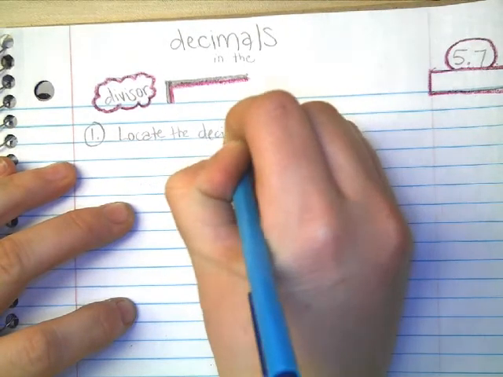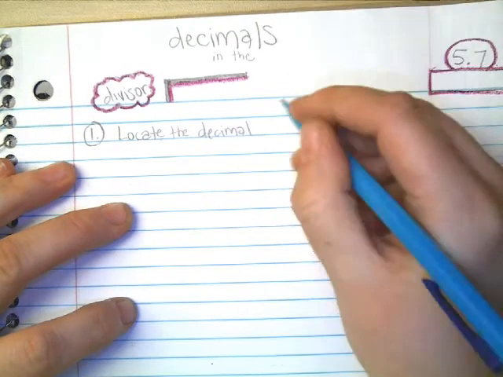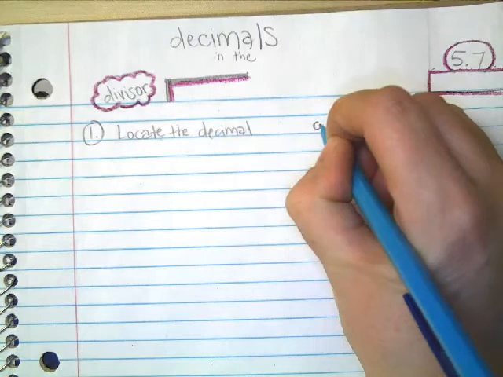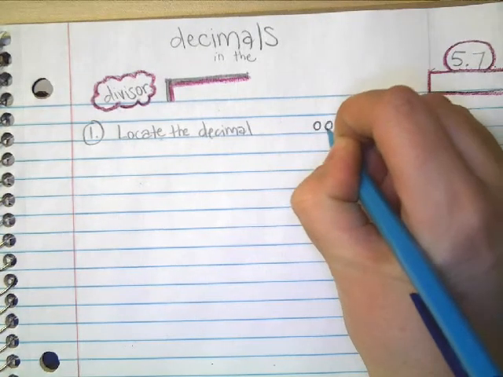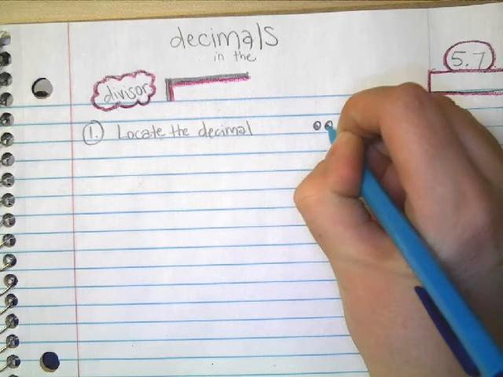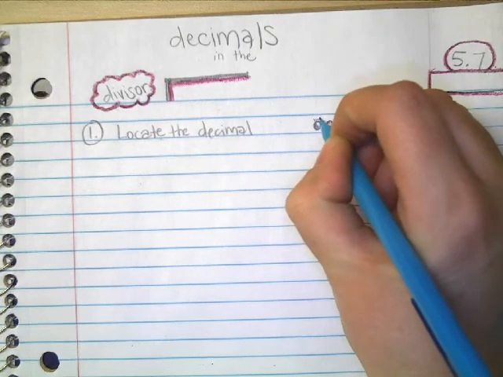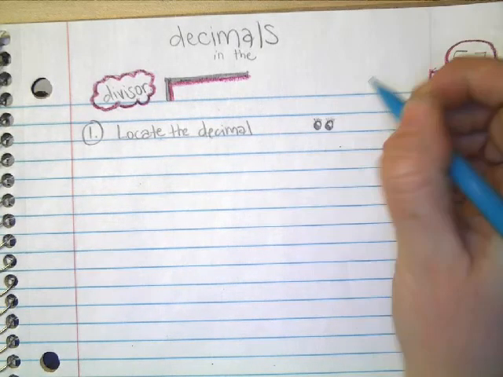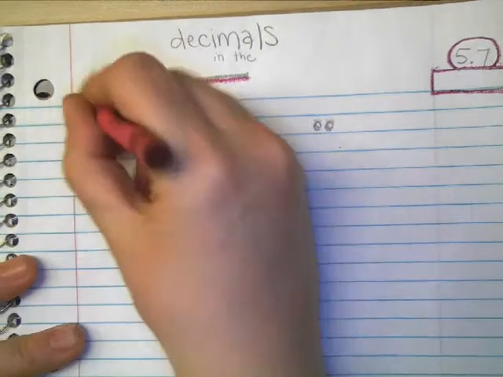So you're going to have to look for it. So I'm going to draw some eyes. Looking over to the left. Step number 1 is to look for the decimal.